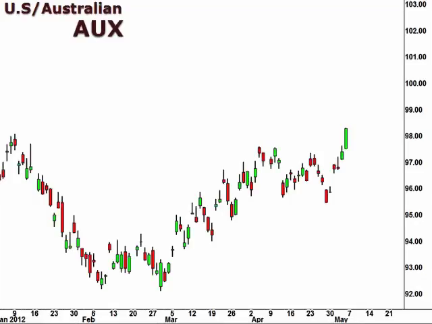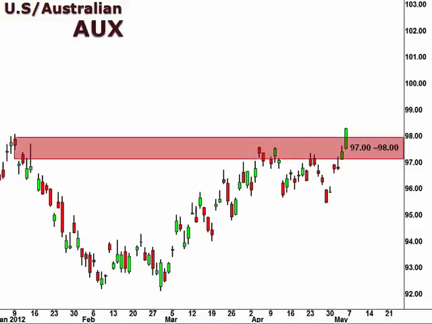Let's take a look at the AUX, the US dollar versus the Australian dollar. Well, the AUX has broken higher, and the 97.98 level now assumes the role of support. As long as the pair holds above this level, we suspect to see a continuation higher to test 100.